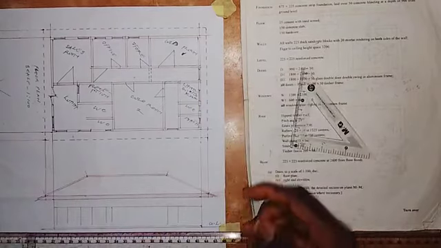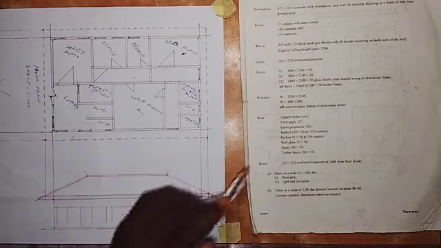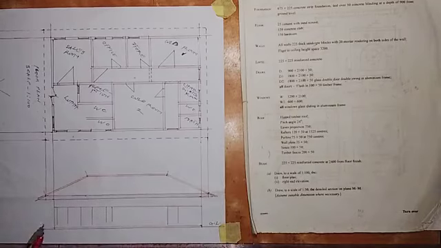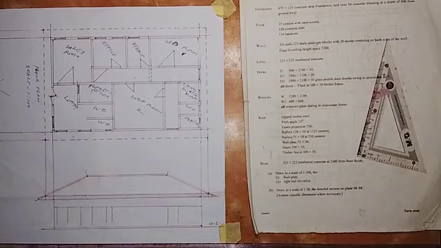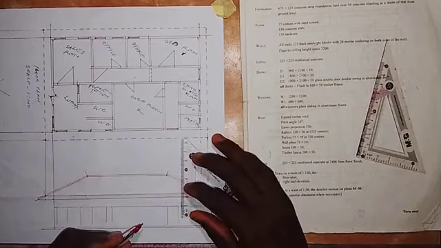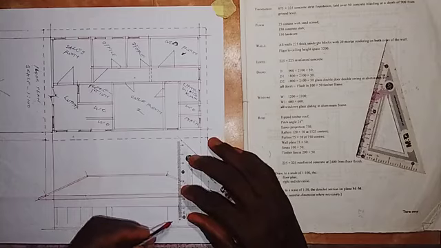So then the height of this window W, they said it is 2100, which I don't agree with. So in the front elevation I used 1200 millimeters. So that would be 12 if we divide by 100. So I'm going to take a measurement of 12 from this line down, 12 millimeters from here down. So this is 12 millimeters.